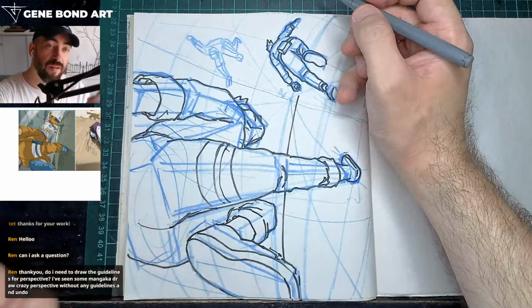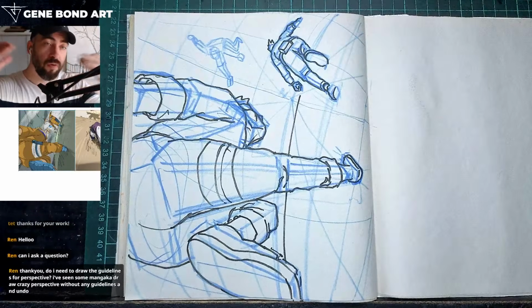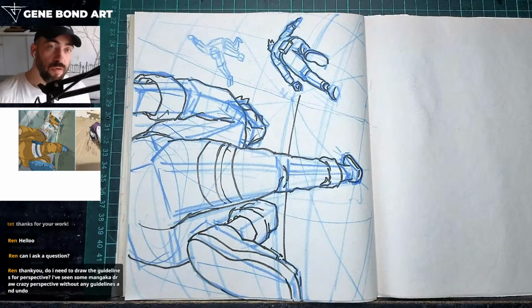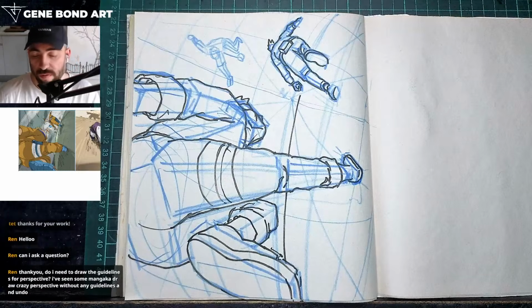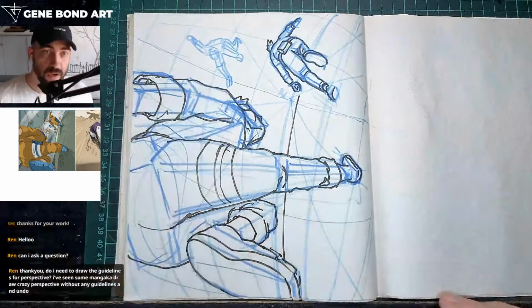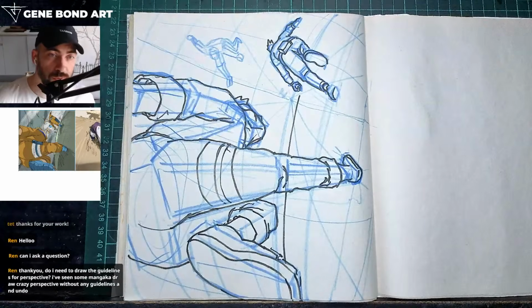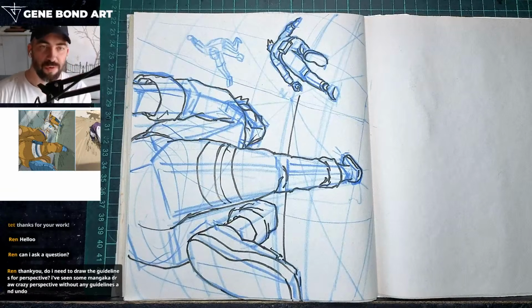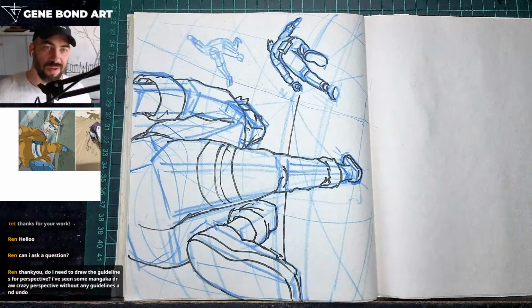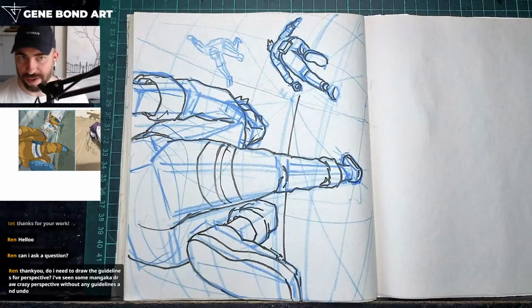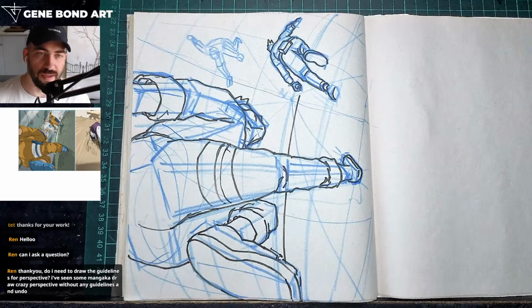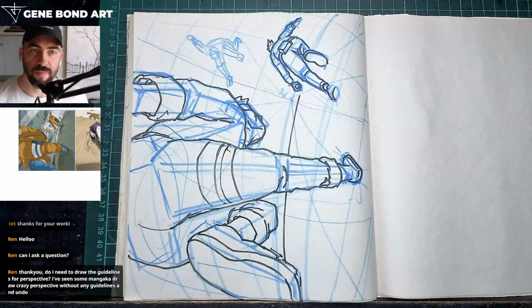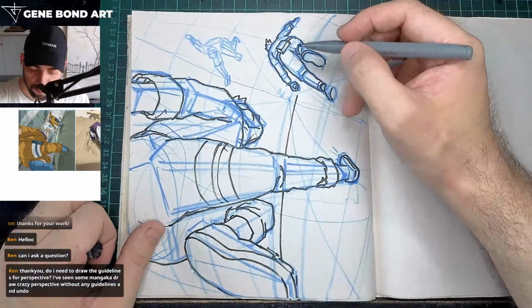Or it's a limited number of camera angles, and you've been drawing these angles 100 times. Right now you draw this angle, and for you it looks like I'm drawing it for the first time in my life, but for me it's like I've been drawing it 100 times. I can wake up in the night and draw this without any perspective grid.